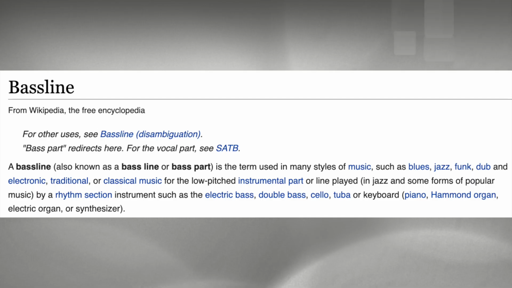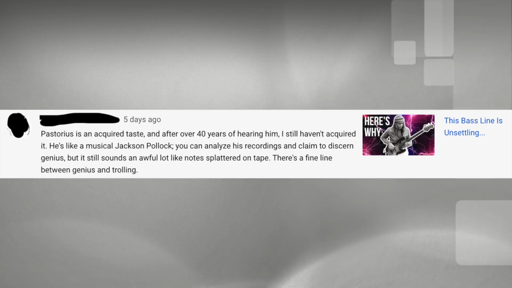Let's Google it. It's a line played by a low-pitched instrument such as an electric bass, double bass, cello, tuba, or keyboard. So going off this comment, it is a bass line, but I think what you're getting at here is that it's acting more like a melody than a bass line. Maybe we should call it a bass melody. We'll meet halfway. So here's some comments that I've grouped together.